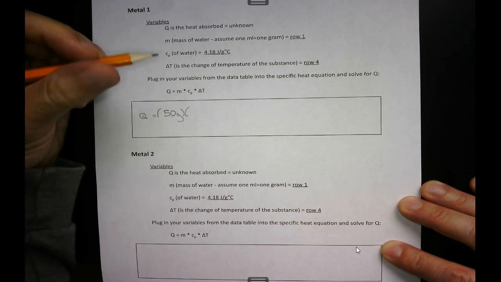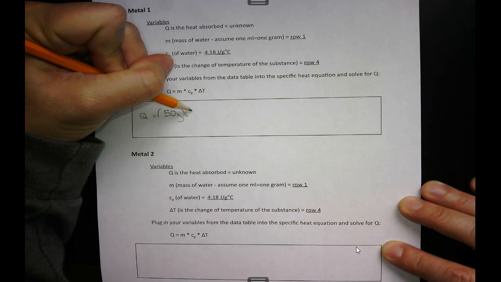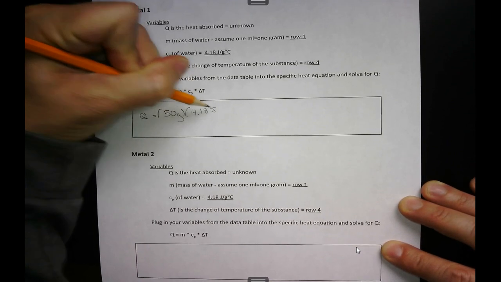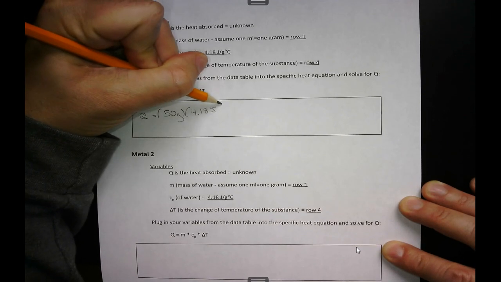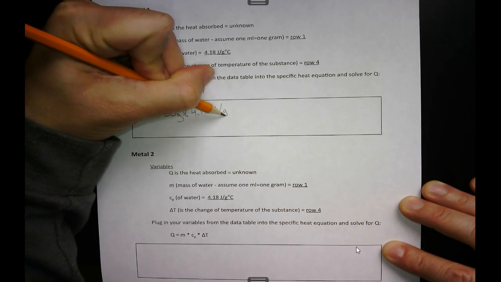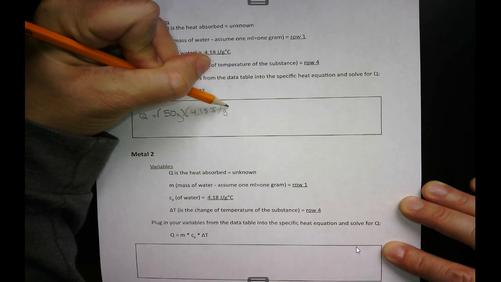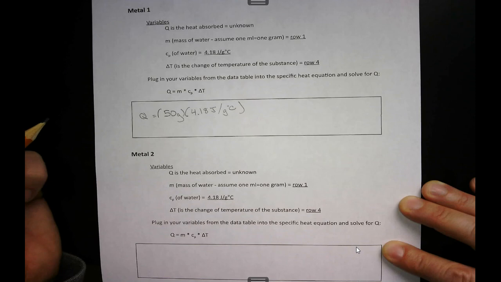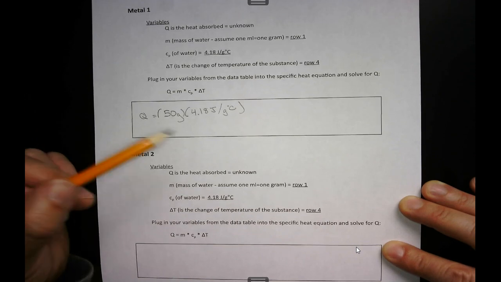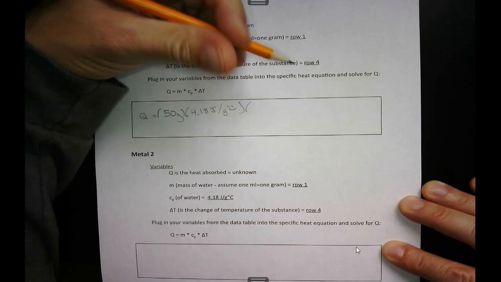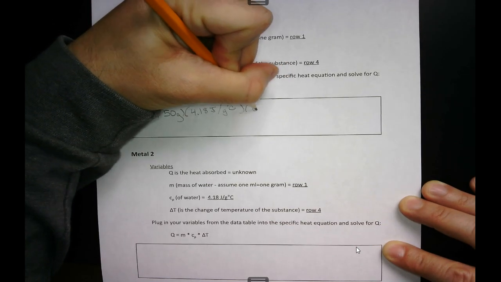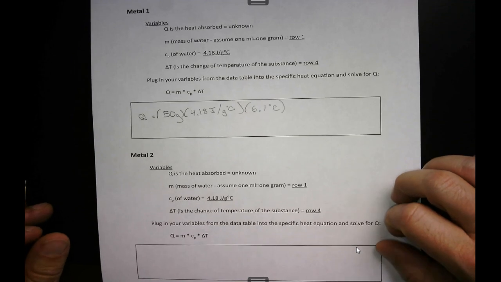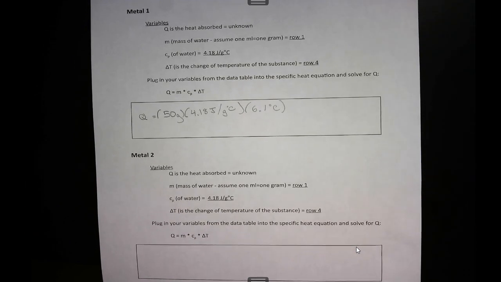The specific heat for water, the intrinsic property of water, is that it takes 4.18 joules to raise the temperature of 1 gram of water by 1 degree Celsius. So that's where those crazy units come from. And then lastly, that change in temperature, which we said was positive 6.1 degrees Celsius. So there's our information for metal 1.